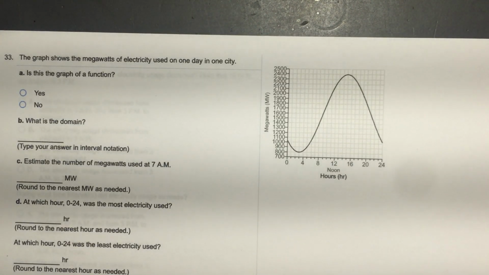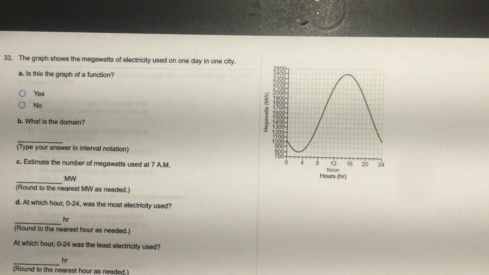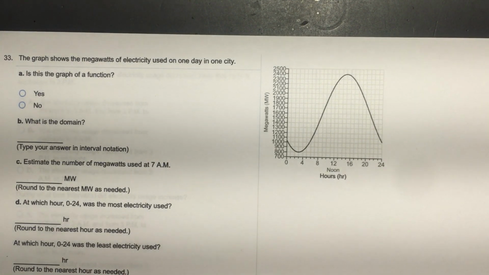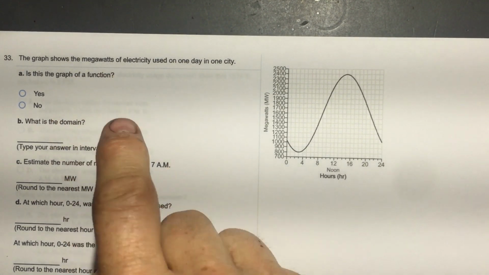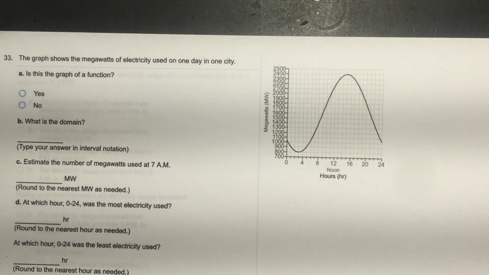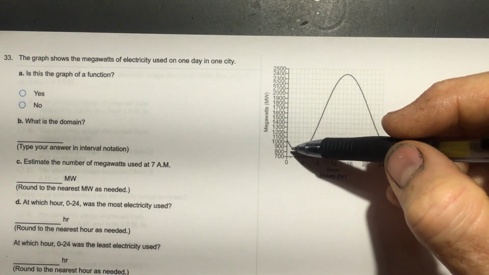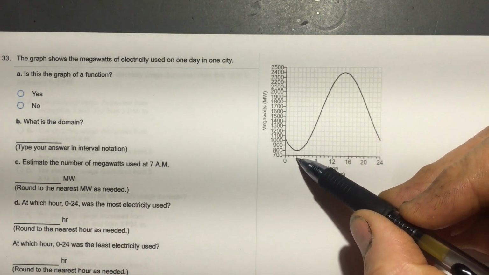All right, now we get to some application problems. This graph shows megawatts of electricity used on one day in one city. So you can see the lowest it is right here. It looks like 3 o'clock in the morning.